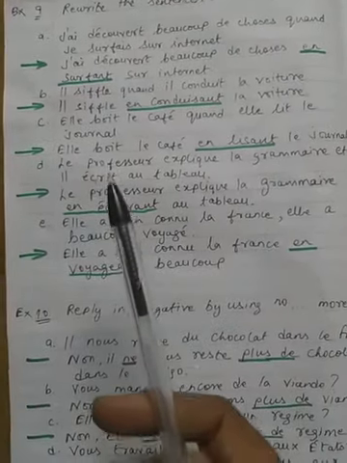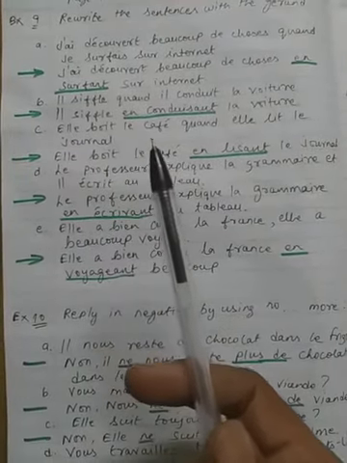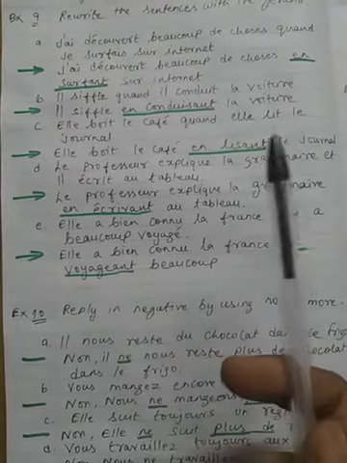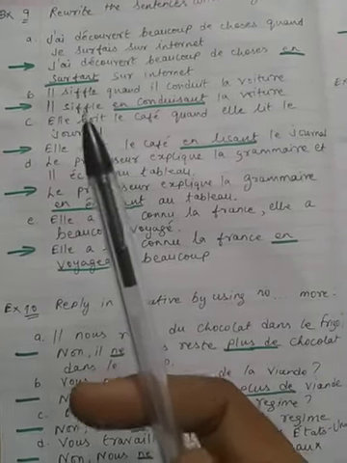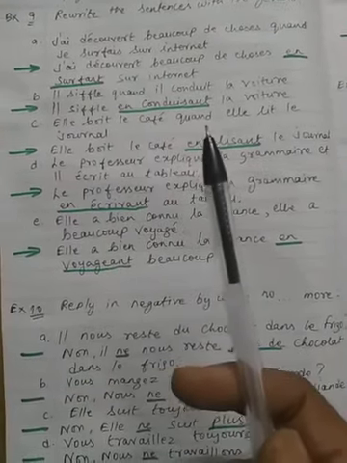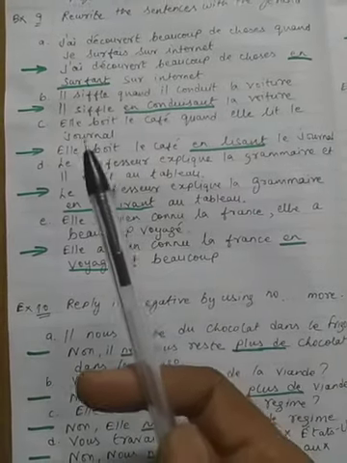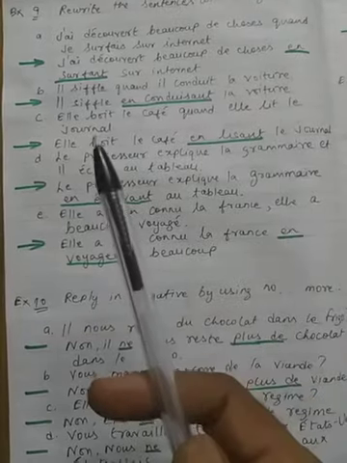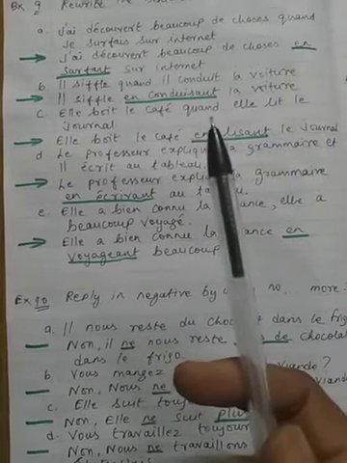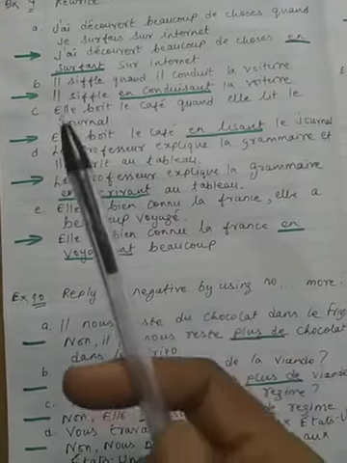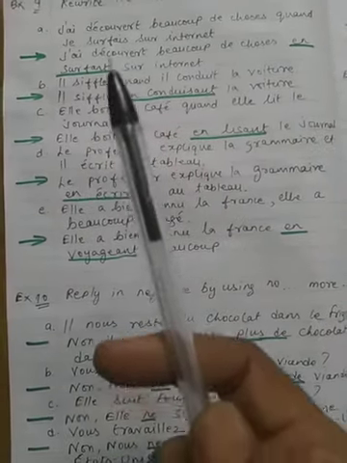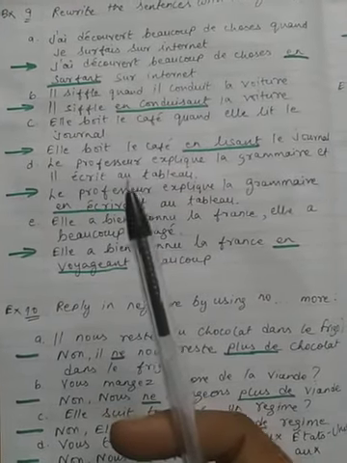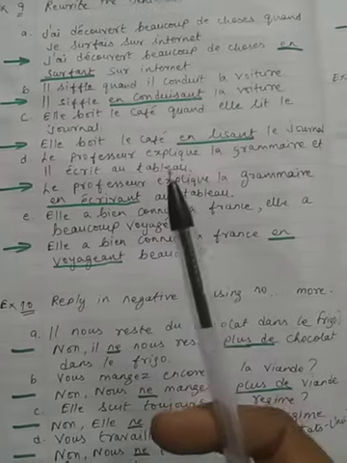Here, third one. Elle boit le café quand elle lit le journal. She drinks coffee when she reads the newspaper. Here the conjunction is quand. So you have to remove the conjunction. Write the first half. Two sentences will always be there; in gerund form you have to convert this into a single one.